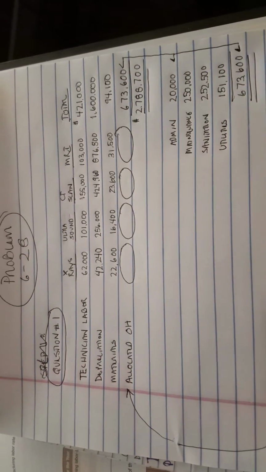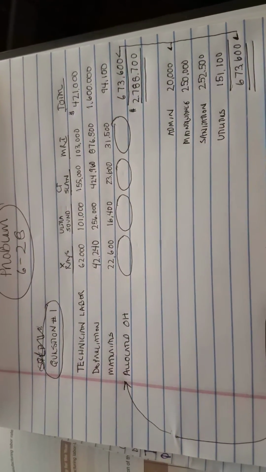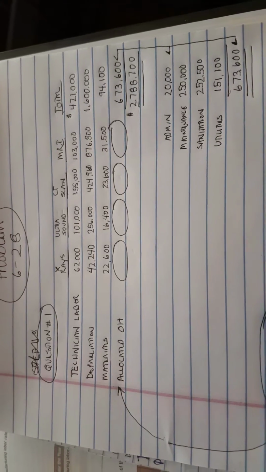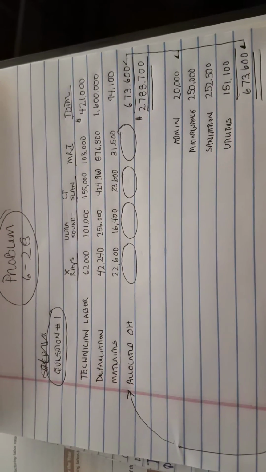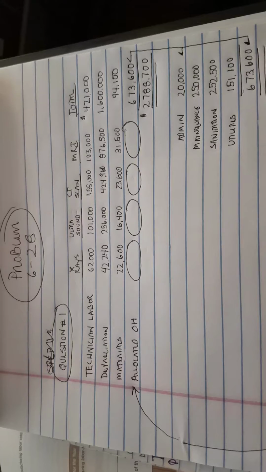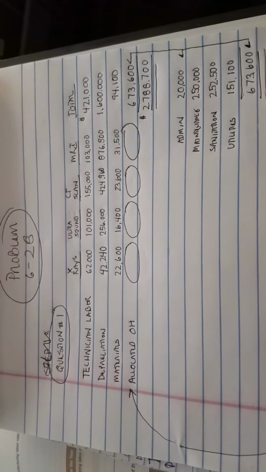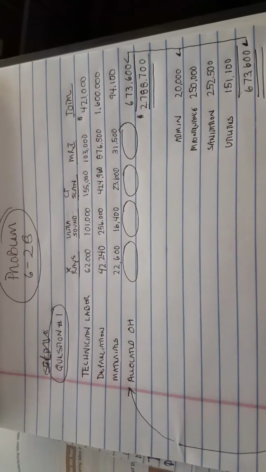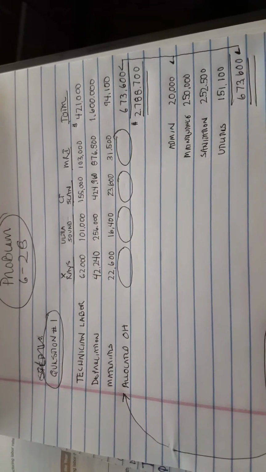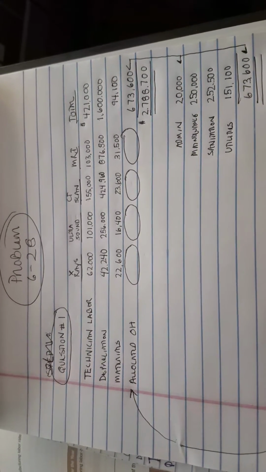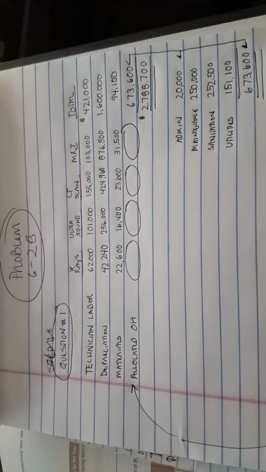Back again, looking at problem 628. 628 is kind of the classic example of activity-based costing and what using it can mean to calculating the costs of various activities within your business or organization. This is a great example.